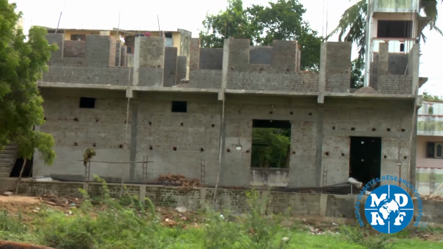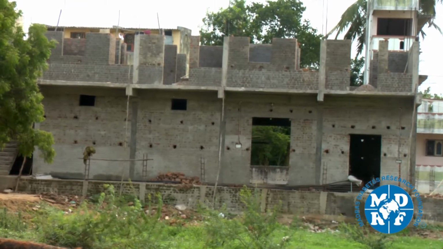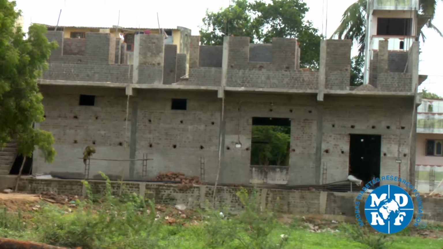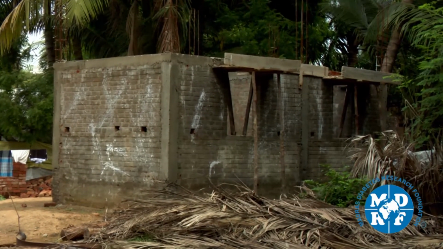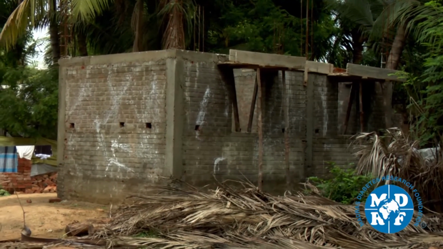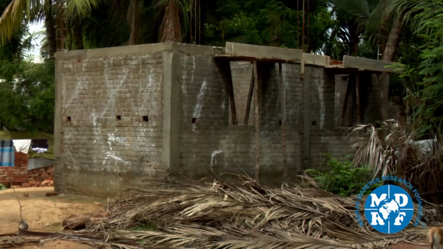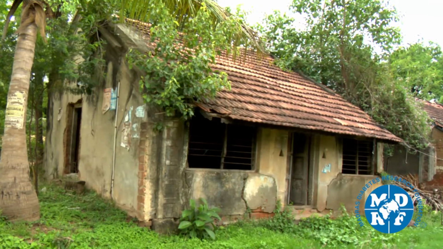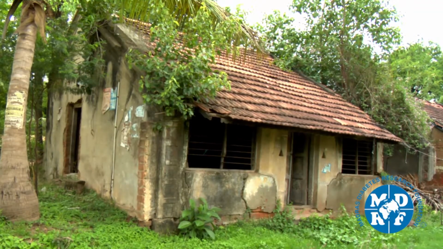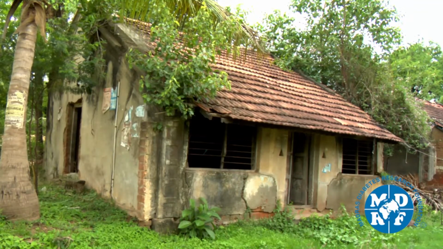Here is a house under construction. If the house under construction has a roof at the time of being surveyed, it has to be treated as a structure, and a structure number has to be given. If it does not have a roof, it should not be treated as a structure. Next is a damaged house. Again, if the damaged house has a roof at the time of being surveyed, it has to be treated as a structure. If the damaged house does not have a roof, it should not be treated as a structure.